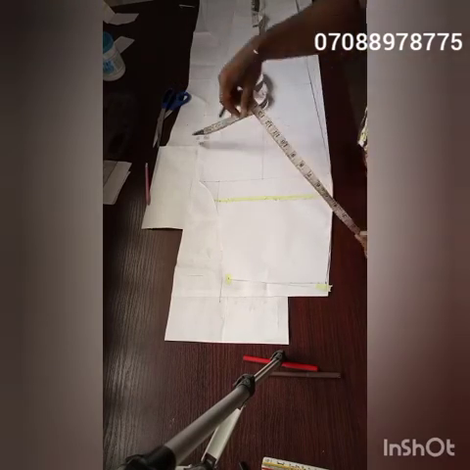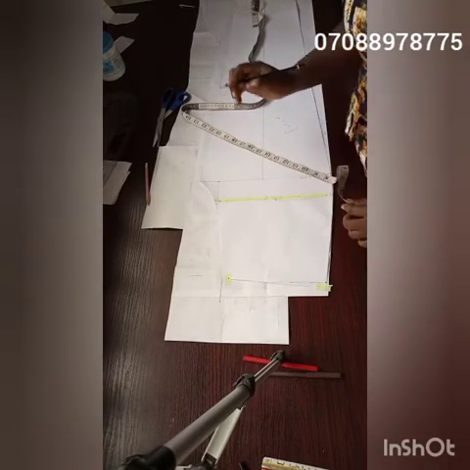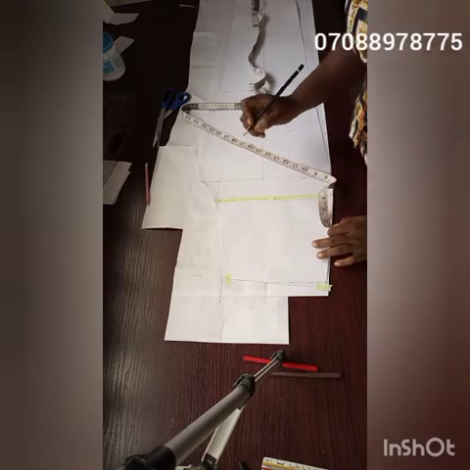Hope that is clear. Okay, so what we're going to do for the waist now, our measurement is 33 divided by 2.